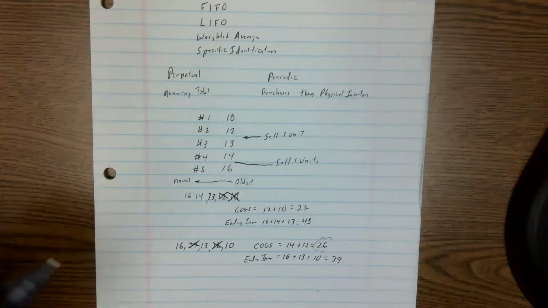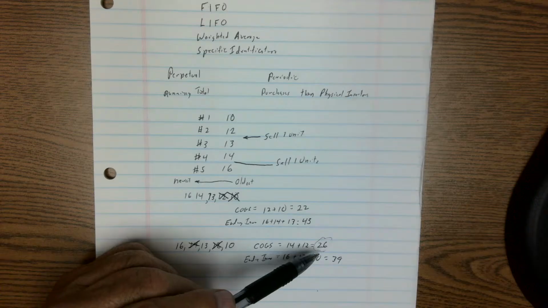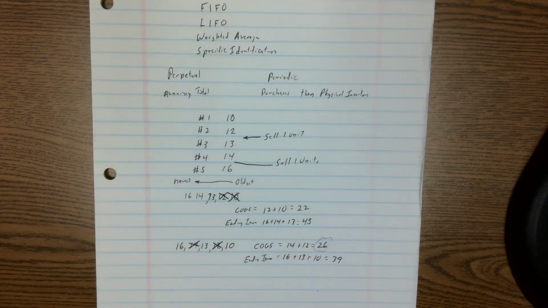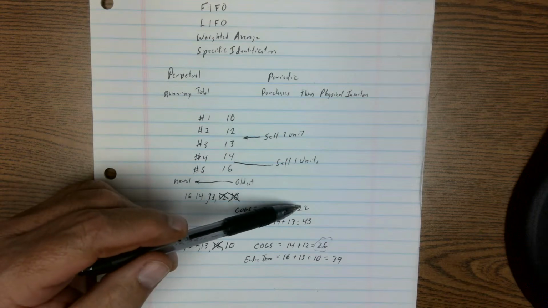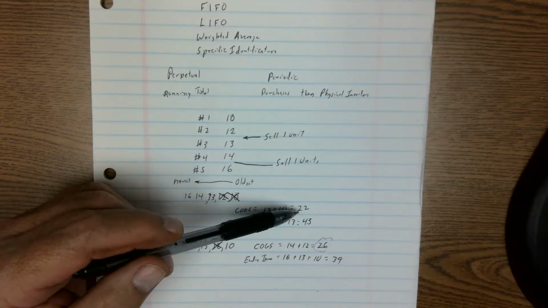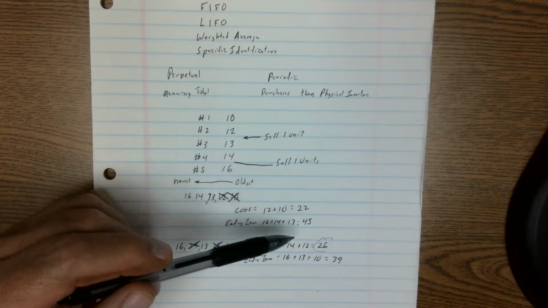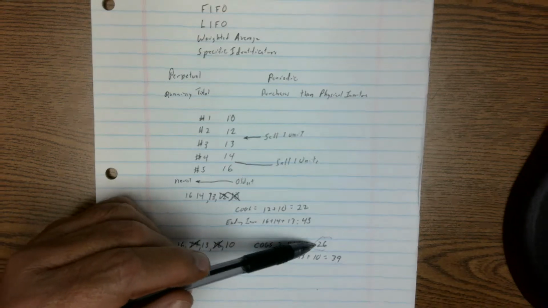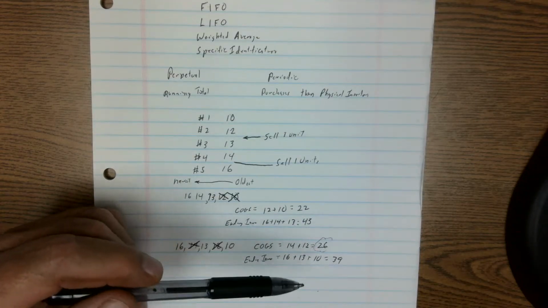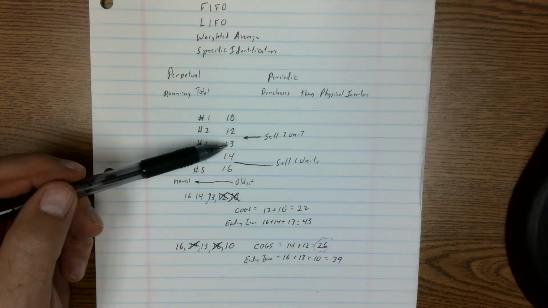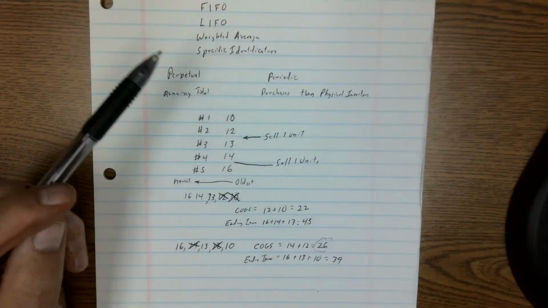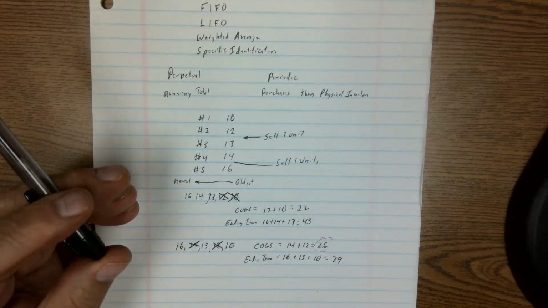That's one thing. But what it does is, if you use LIFO, it has no effect on your cash flow with one exception, and that is taxes. Because if I sold this, let's say in both cases, I sold 2 items, I sold them for $25 a piece. Here I have 50 minus 22 is $28. I pay tax on $28. 50 minus 26 is going to be $24, and I pay tax on $24. And so LIFO, if you're in a period of rising prices, LIFO will give you a lower income tax charge.